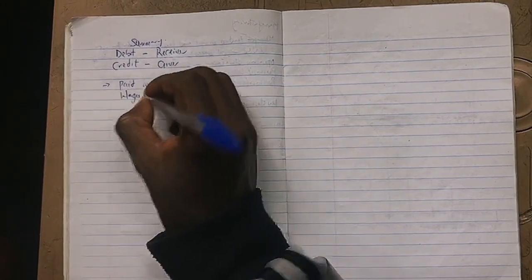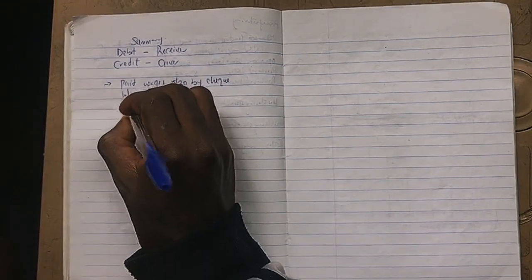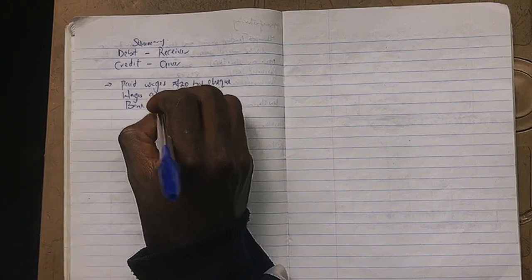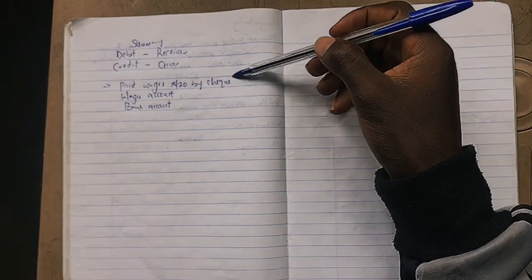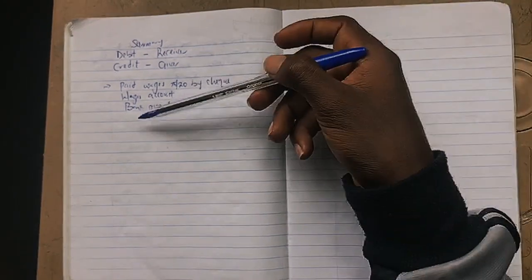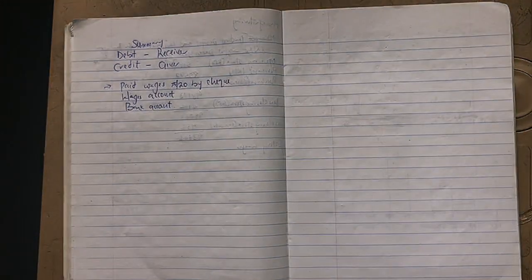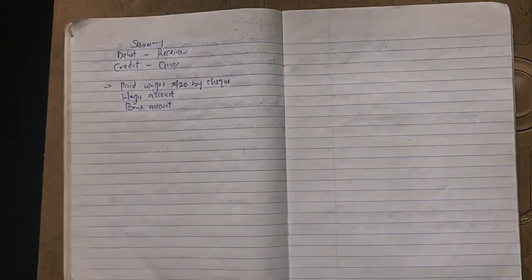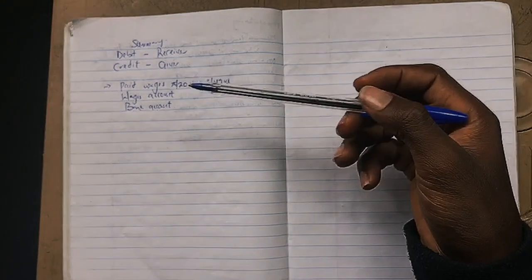So now look at this one over here. This transaction says paid wages 20 naira by check. From here, we can actually extract two accounts, one of which is your wages account, and the other your bank account. Wages account is a nominal account, an expenses account, and your bank account because there's a check over here and check relates to the bank.